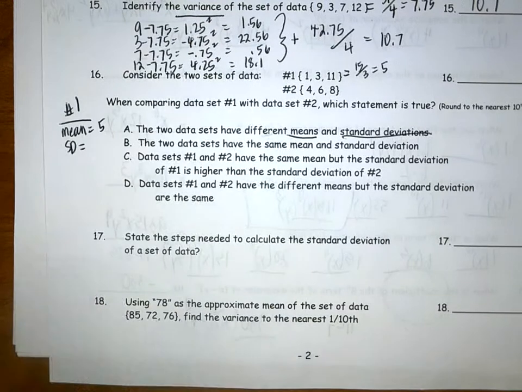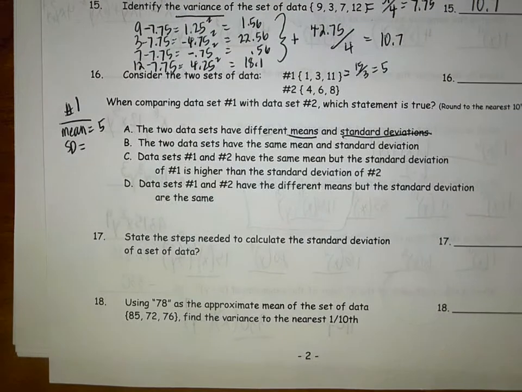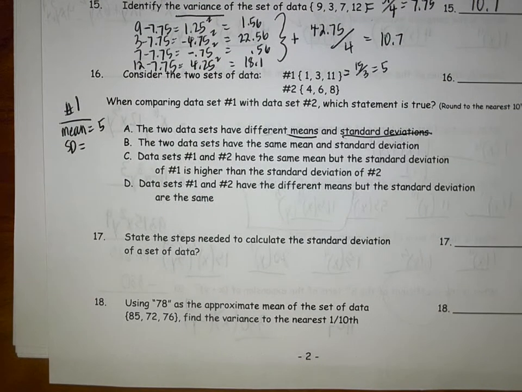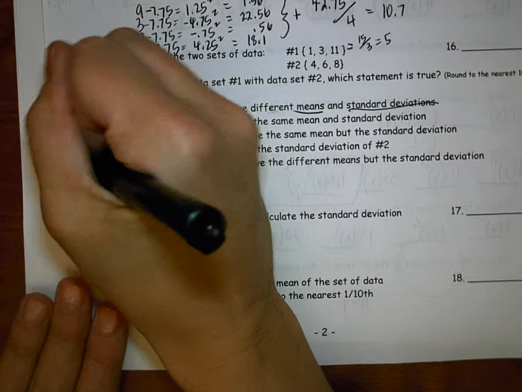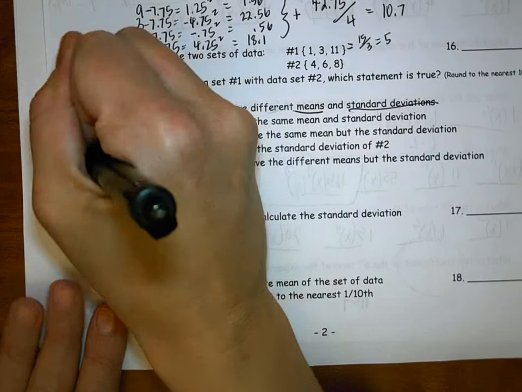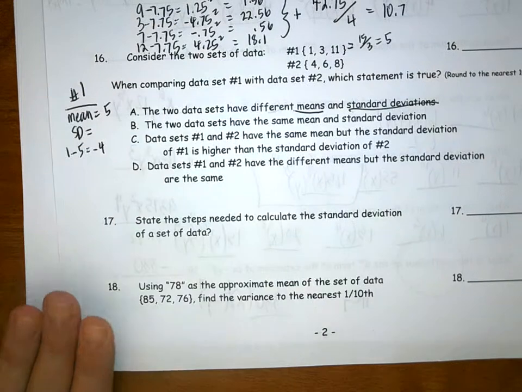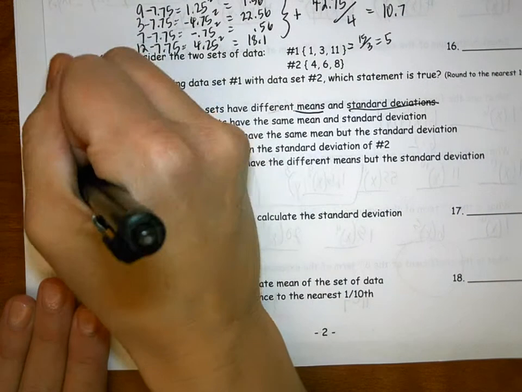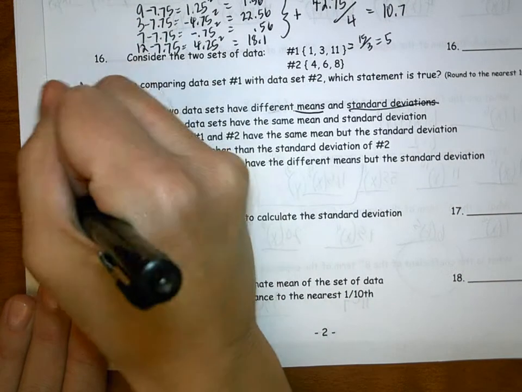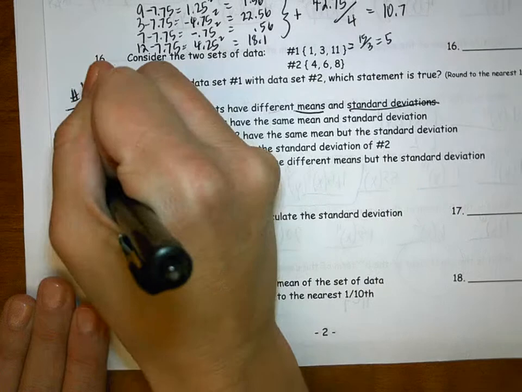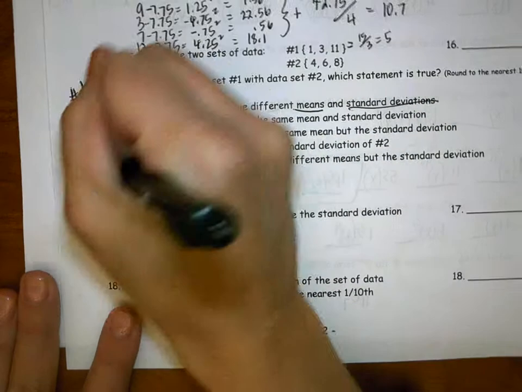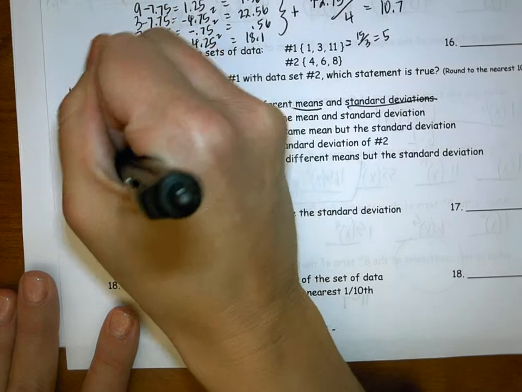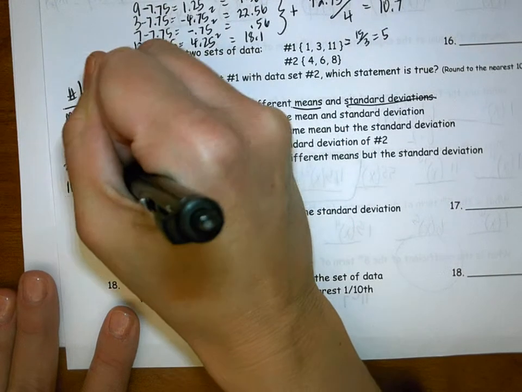Okay, we also are going to want to know our standard deviation, so I'm going to write that right there, but I have to go through all that work to find it. So what do I do in order to find the standard deviation? First subtract. Good. So 1 minus 5 is negative 4. 3 minus 5 is negative 2, and 11 minus 5 is 6. Then I square those. Negative 4 squared is 16, negative 2 squared is 4, and 6 squared is 36.